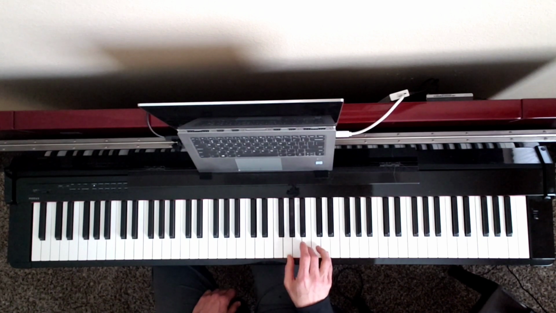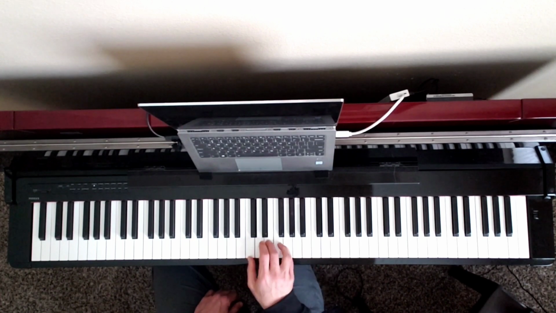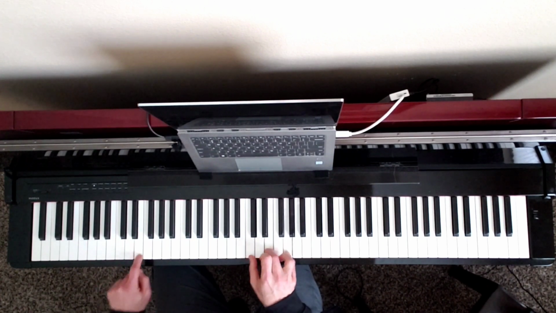All right. So have fun practicing that. And the next video in this chord series will be progressions, and we'll show how inversions and progressions are very powerful. One more note about inversions: you can also play inversions like this.